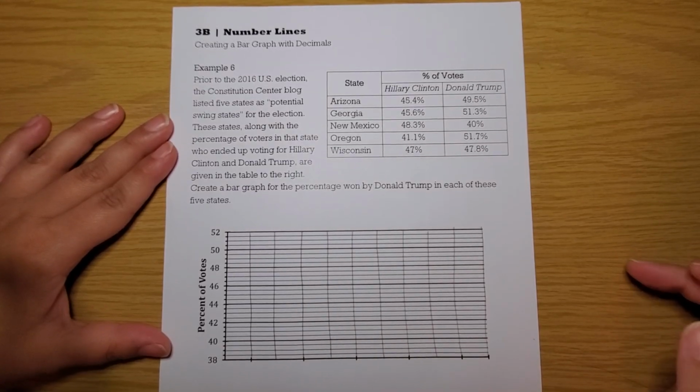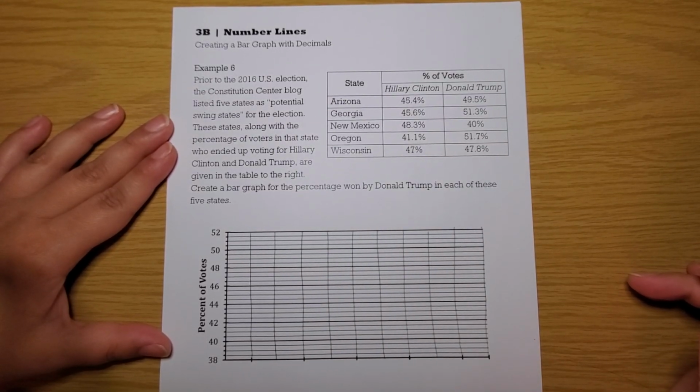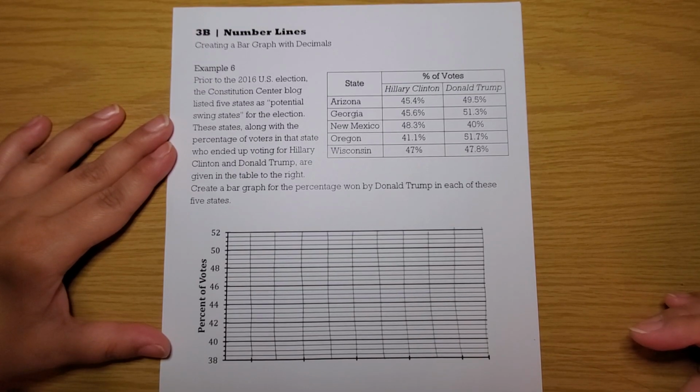Hello, I'm Professor Rad, and today we're going to create a bar graph, this time using numbers that are decimals. So let's go ahead and work on this example.